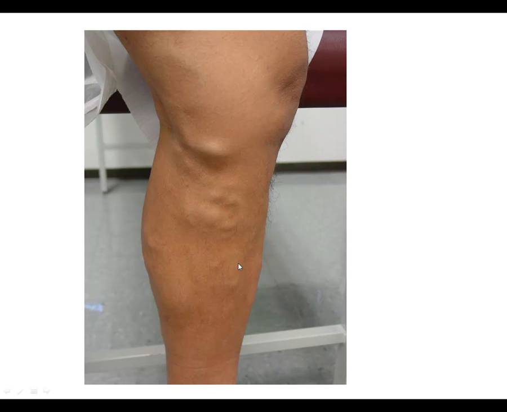In the absence of skeletal muscle activity, if the person is standing for too long, it's very common to damage the valves in the superficial blood vessels, especially the valves that connect the superficial and the deeper blood vessels.